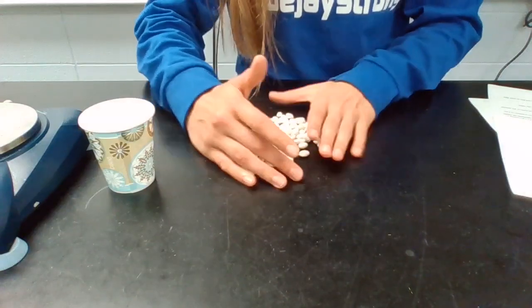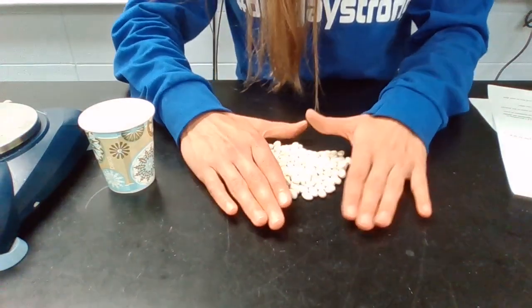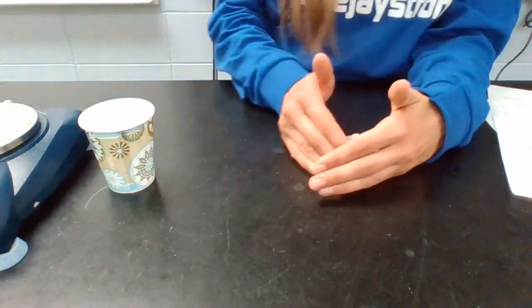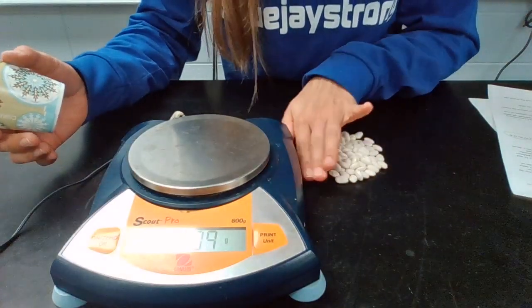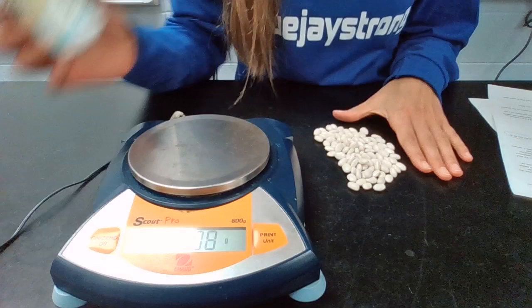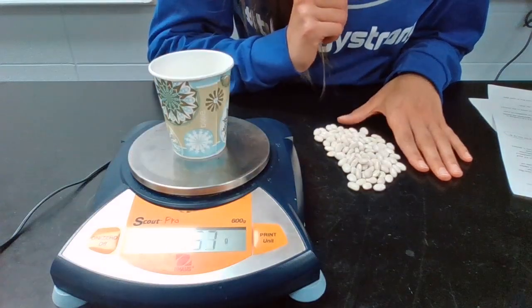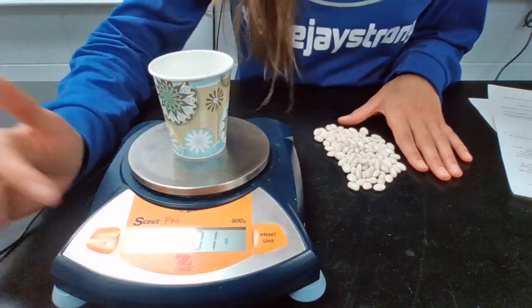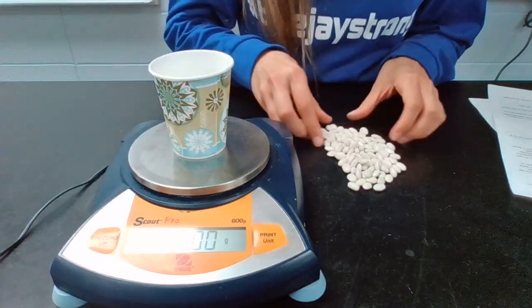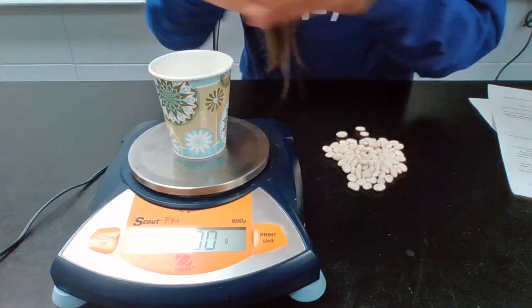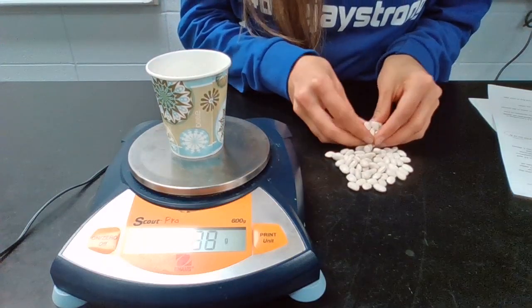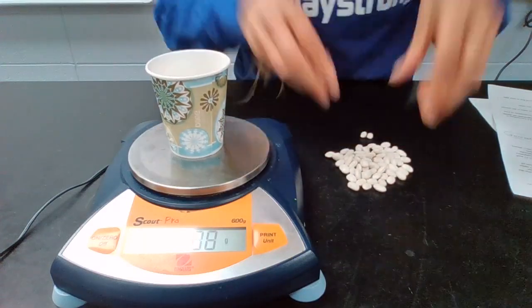96, 97, 98. I hope I counted that right. Oh well, it's close enough. All right, so now I'm going to find the mass of all of my isotope C atoms. So I'm going to put my Dixie cup on my balance. I'm going to zero this off so that the mass of the cup is not counted. And then I'm going to put all my isotope C atoms into my cup.